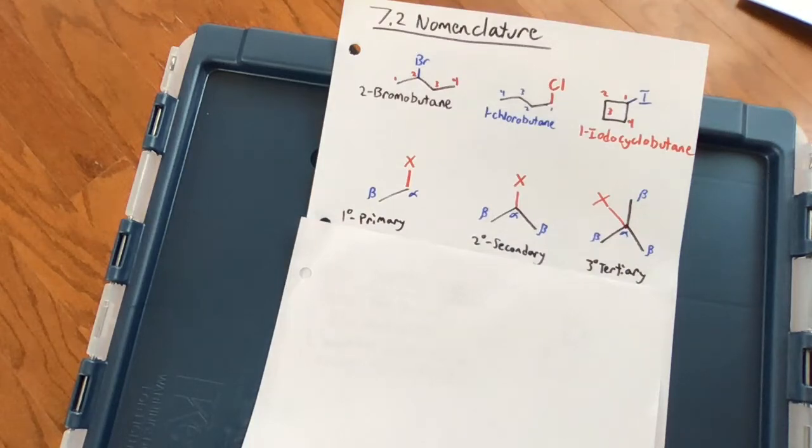And if there is 1 beta carbon present, then we call the alpha carbon a primary carbon. If there are 2 beta carbons present, we call the alpha carbon a secondary carbon. And if there are 3 beta carbons present, we call that a tertiary carbon. This is going to play a big role in understanding the reactivity of alkyl halides, and it's good if you're acquainted with this terminology.